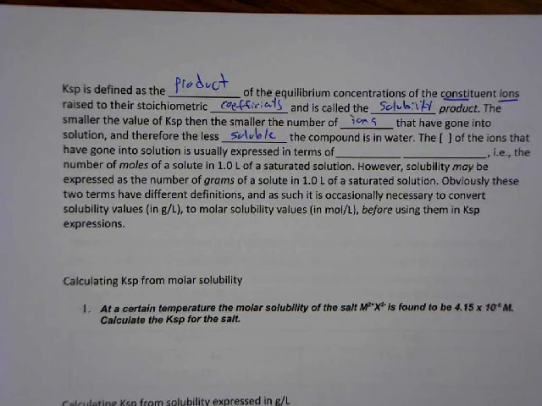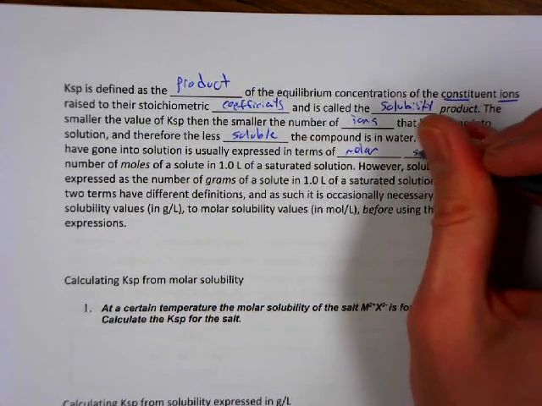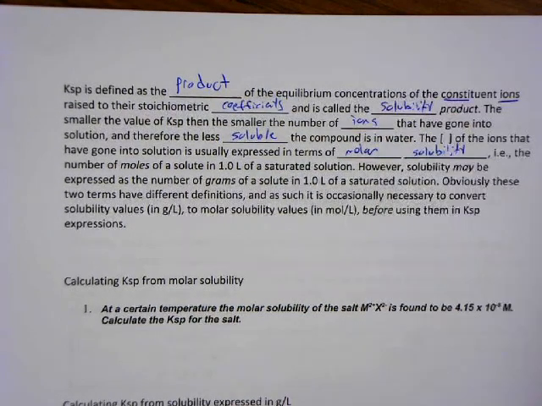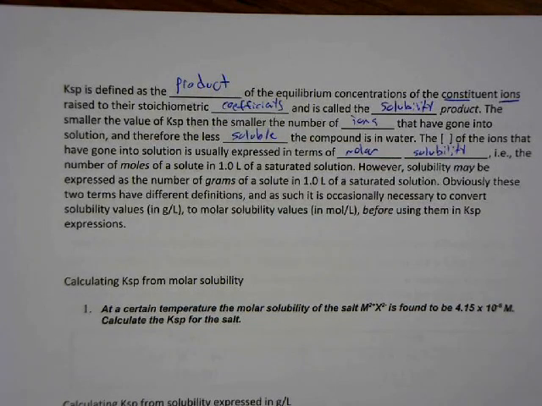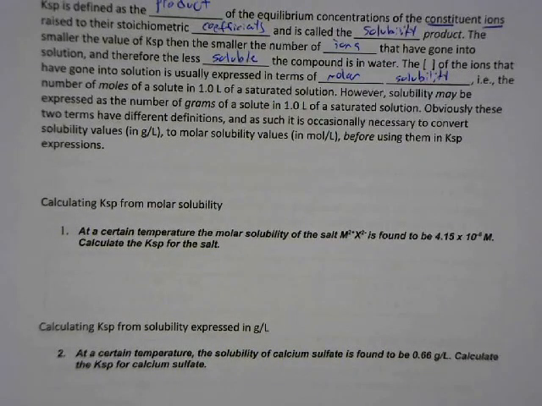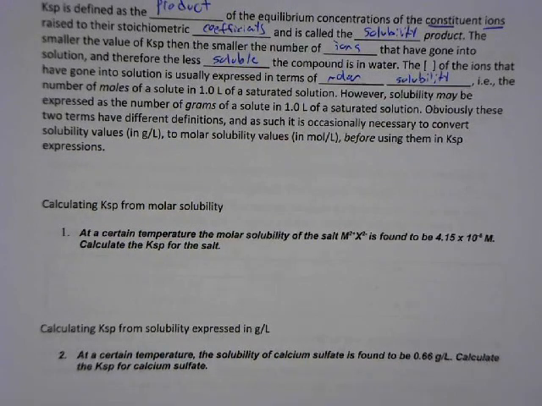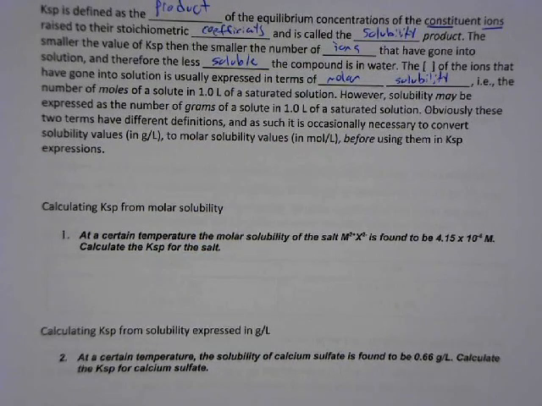Therefore, the less soluble the compound is in water, because we're talking about water as the dissolvent here. The concentration of ions that have gone into solution is usually expressed in terms of molar solubility, i.e., the number of moles of solute in 1 liter of saturated solution. However, solubility may be expressed as the number of grams of solute in 1 liter of saturated solution. Obviously, these two terms are different definitions, and sometimes you have to convert. So sometimes you'll see it in grams per liter, and you'll have to convert it to moles per liter. That's it.